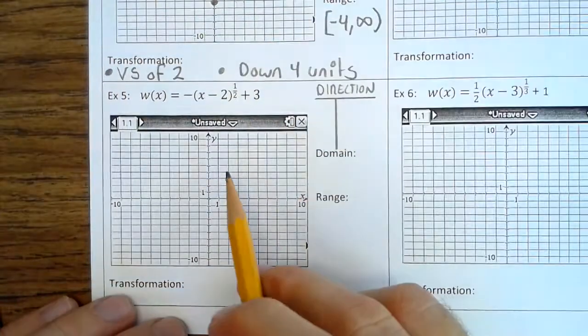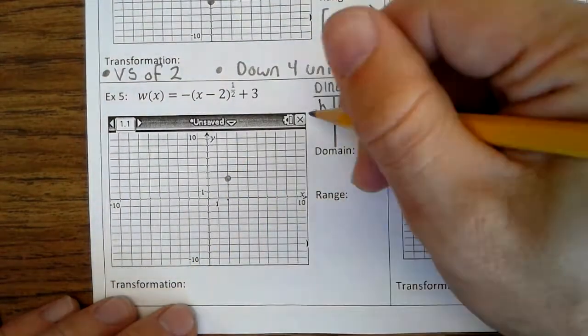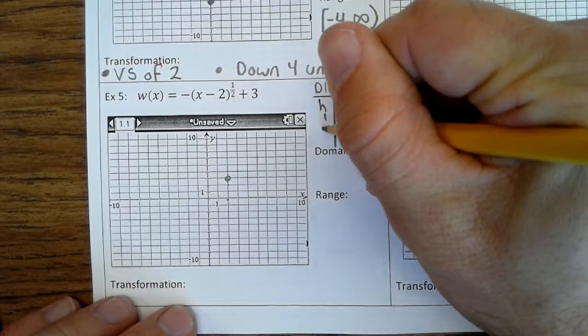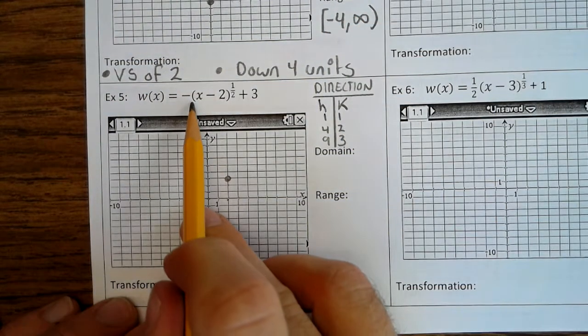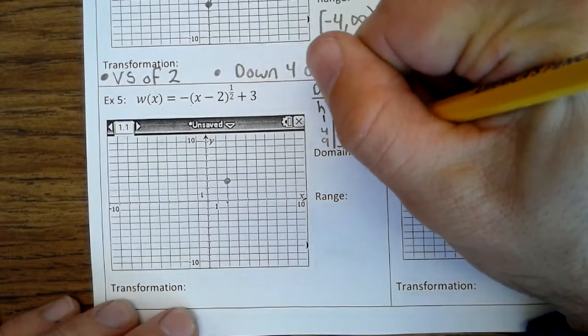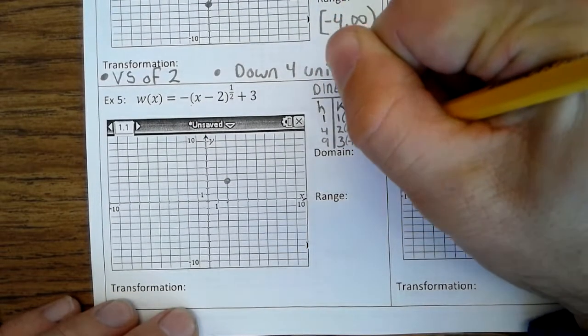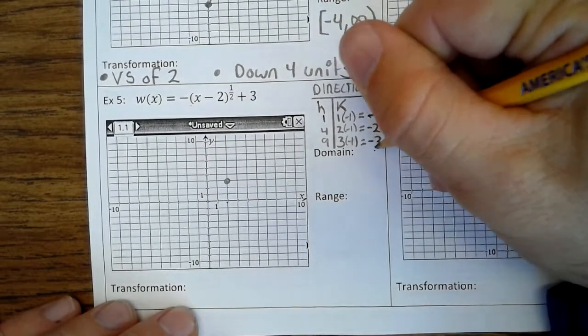All right, so we know we just moved our HK, so now we know we're using the directions 1, 1, 4, 2, 9, 3. But because of the negative in front, we multiply all of those by -1. So that's -1, -2, -3.